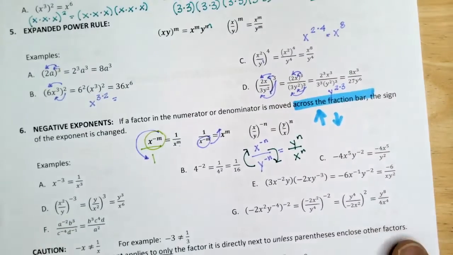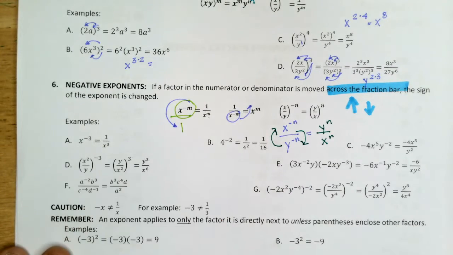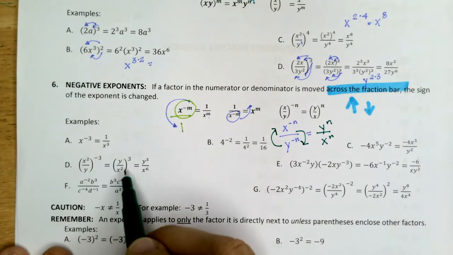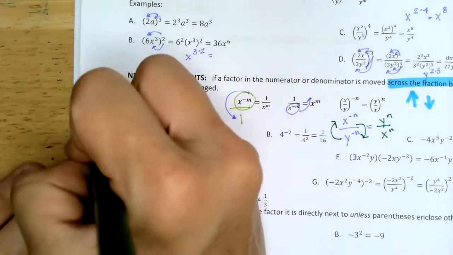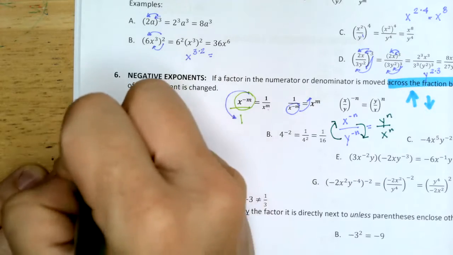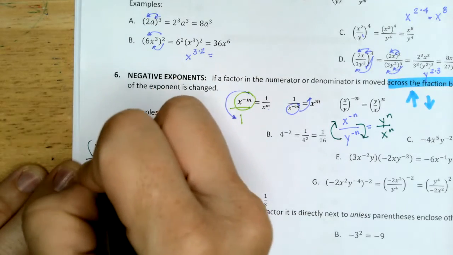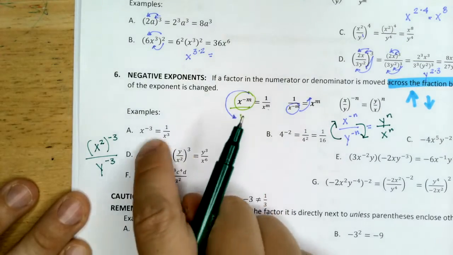So here are some examples for negative exponents. x to the negative third is the same as 1 over x to the positive 3. Here I have to distribute that negative 3. So I have x squared to the negative 3 over y to the negative 3. What they did immediately is they switched them.